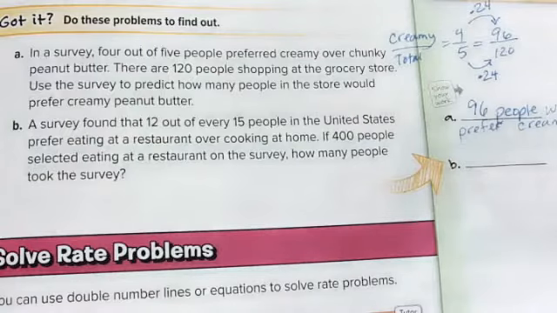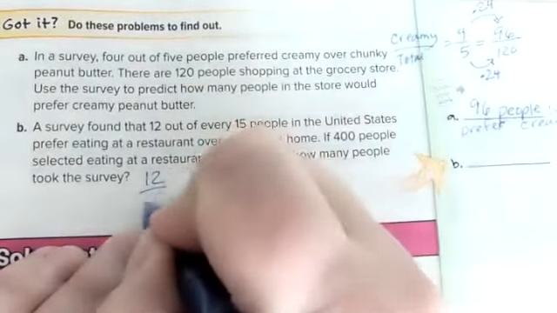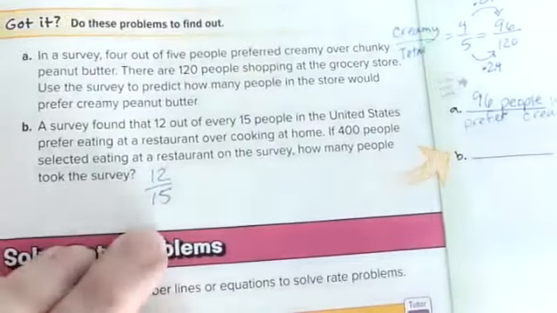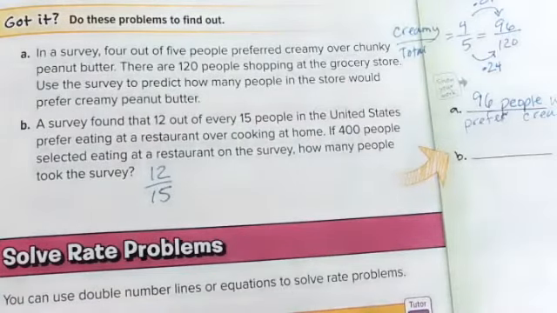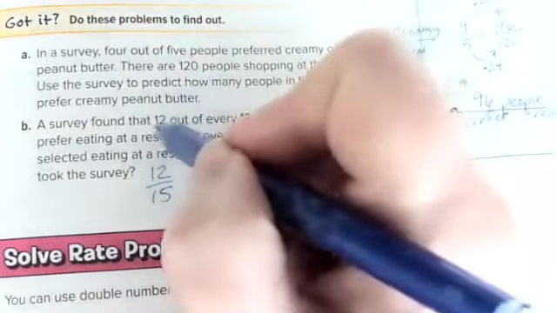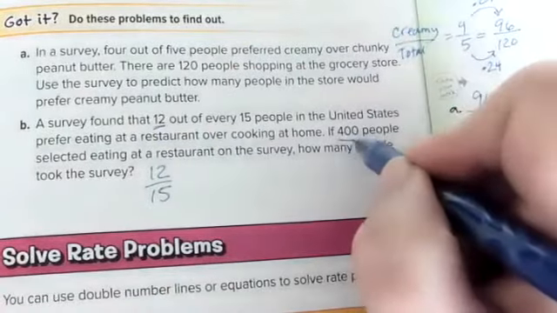A survey found that 12 out of every 15 people in the United States prefer eating at a restaurant over cooking at home. If 400 people selected eating at a restaurant, remember 12 is how many people said they prefer eating at a restaurant, so that corresponds with 400.